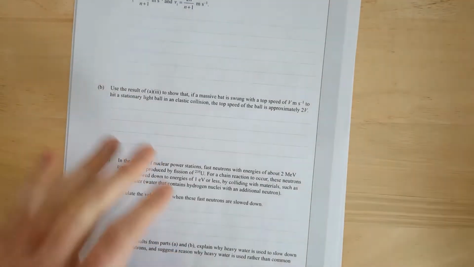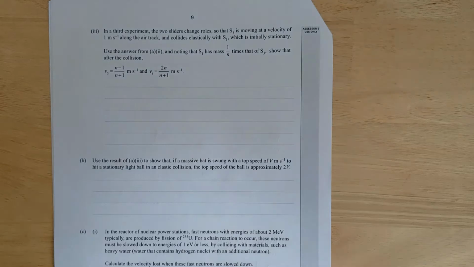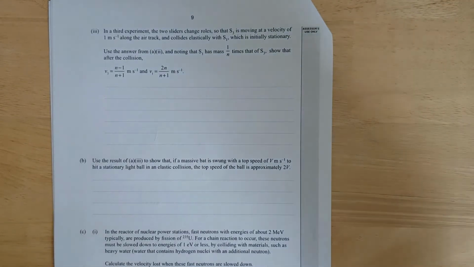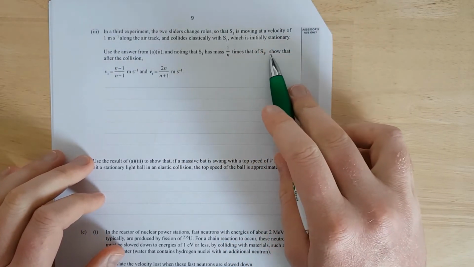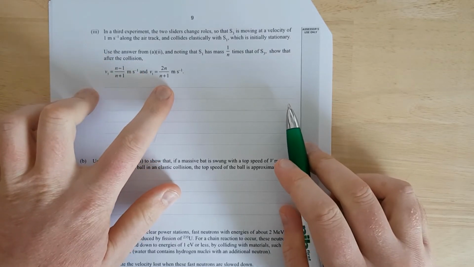Right. And the third, we can see that in the third experiment, two sliders change roles. So S3 is moving at a velocity of 1 meter per second along the track and collides elastically with S1, which is initially stationary. Use the answer from A(ii), noting that S1 has a mass of n, or 1 over n times that of S3. Show that after the collision, that and that are true.